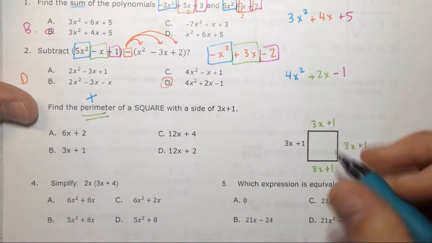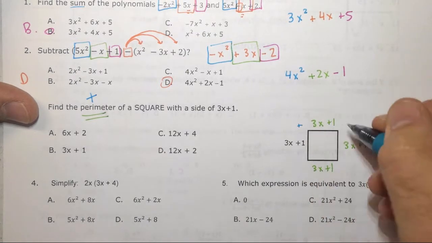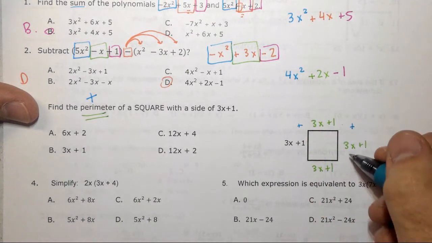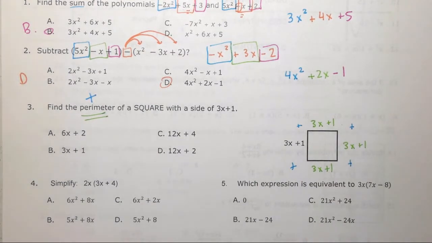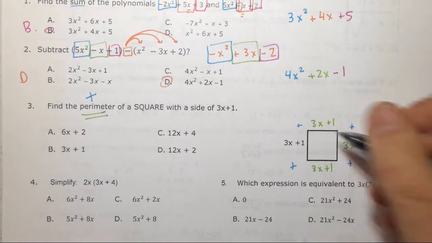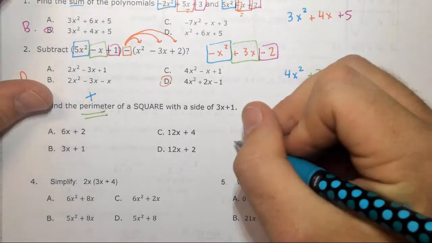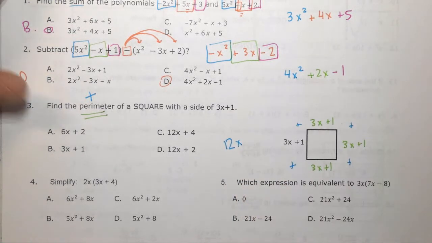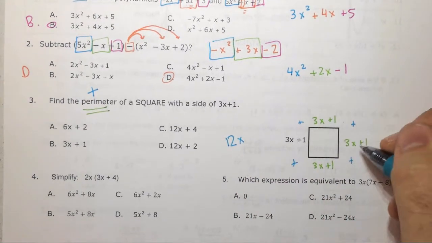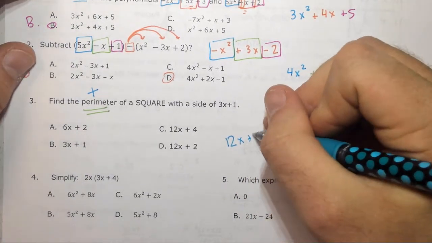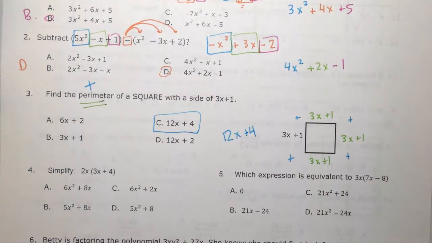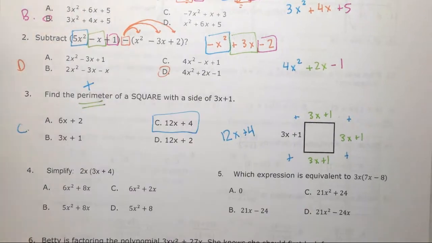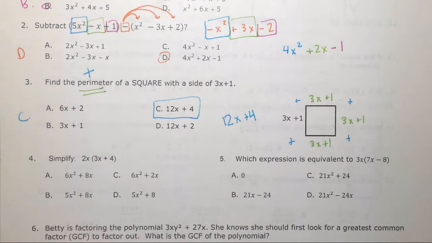Alright, well, I'm looking at this. I have a 3x plus 1, plus a 3x plus 1, plus another 3x plus 1, plus another one. So I'm just adding them all together. If I'm counting up all my x's, I have 3x, 3x, for a grand total of 12x. Then I have 1, 4, plus 4. So my total perimeter is 12x plus 4. Answer choice C.